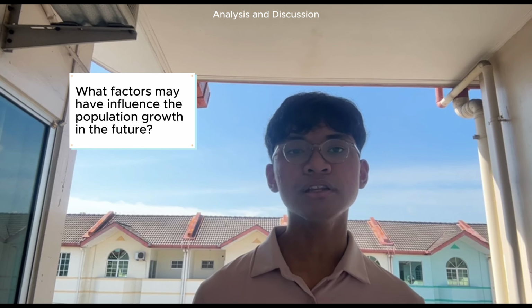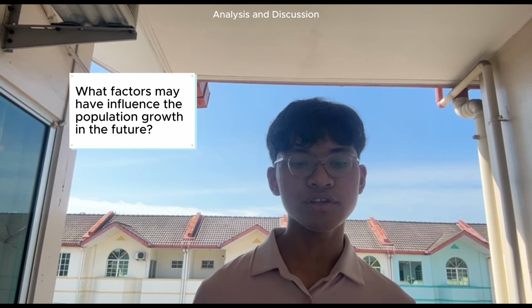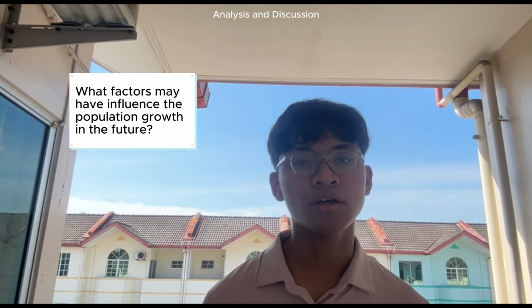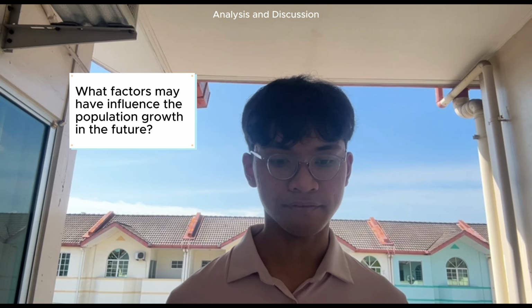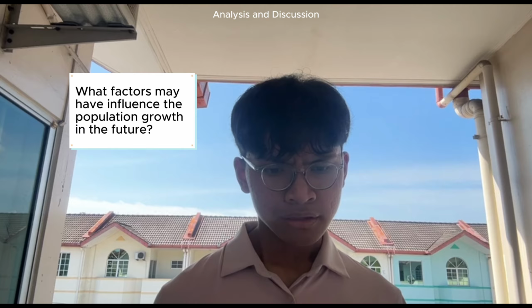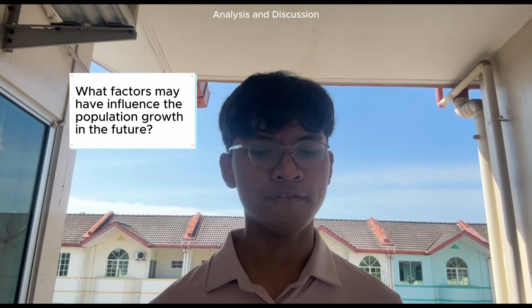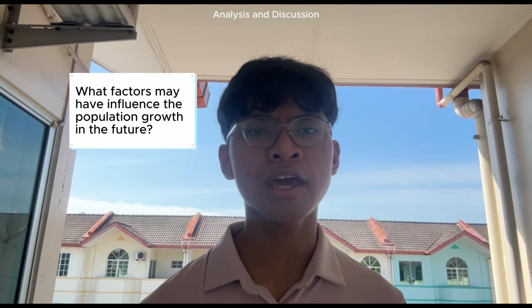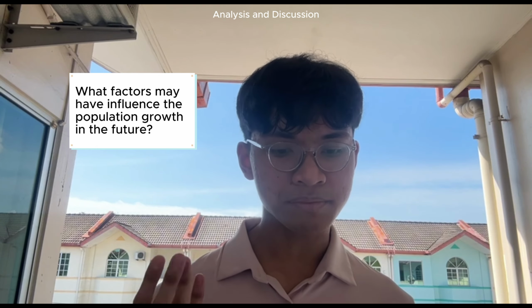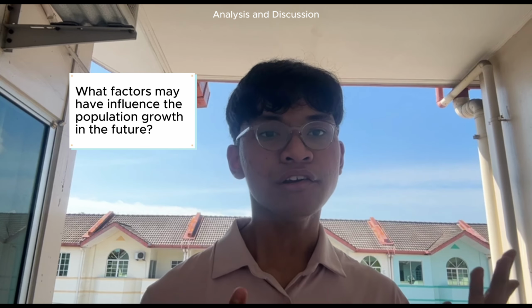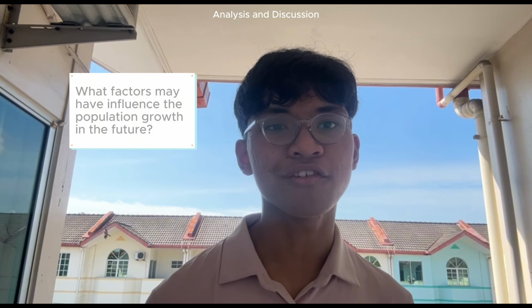Secondly, environmental factors. Climate change and resource availability may affect where and how people live. And thirdly, technological and healthcare advancements. Improved healthcare may increase life expectancy and therefore increase the population size of Australia.